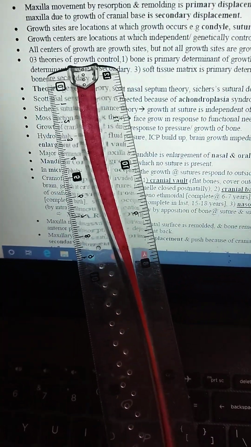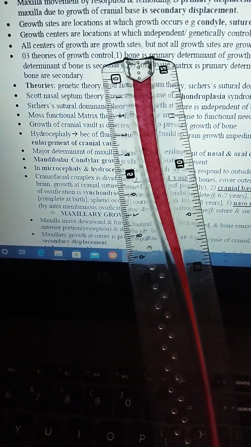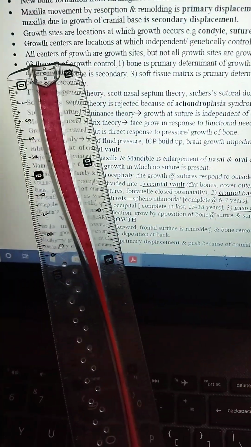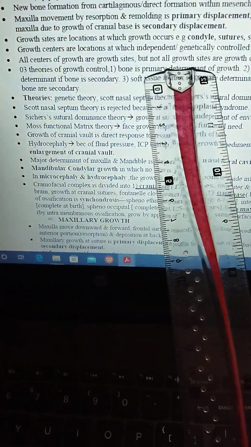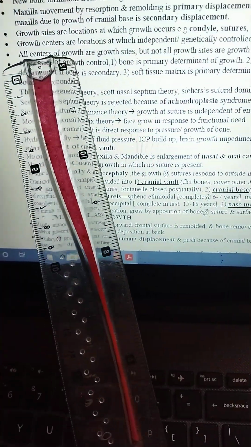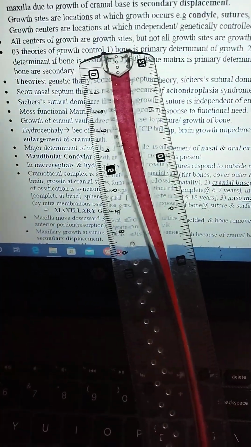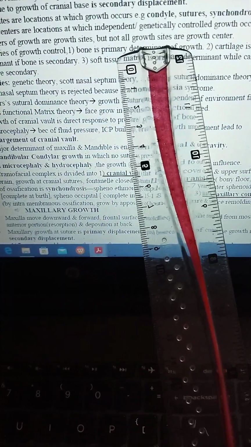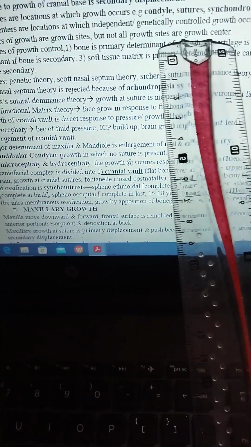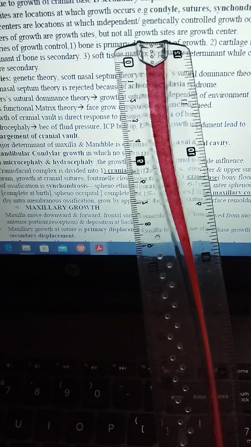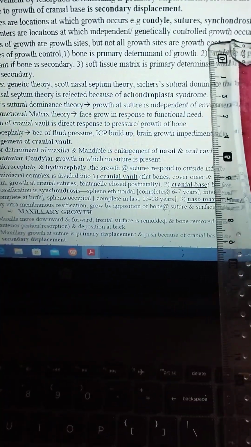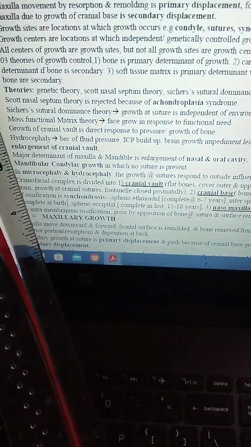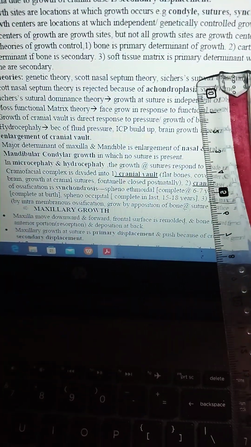Growth centers are growth sites, because at centers there is growth. But not all growth sites are growth centers, because at a growth site there is not necessarily independent growth. All growth centers are growth sites, but not all growth sites are growth centers. Understood?